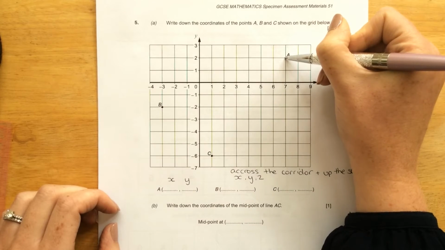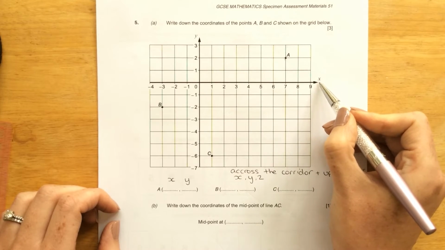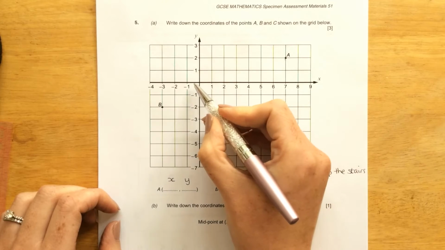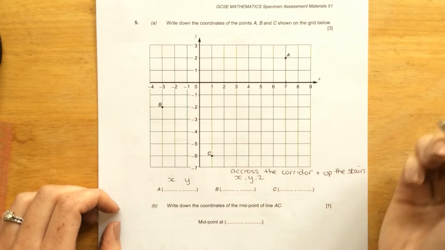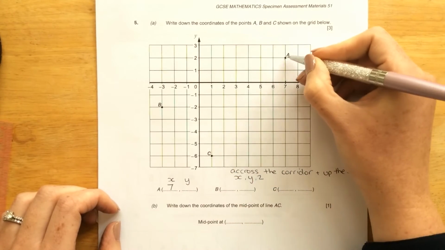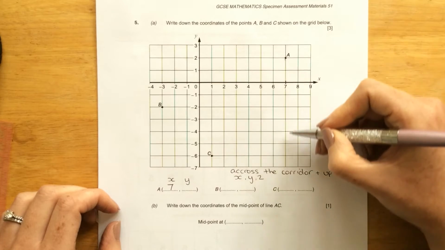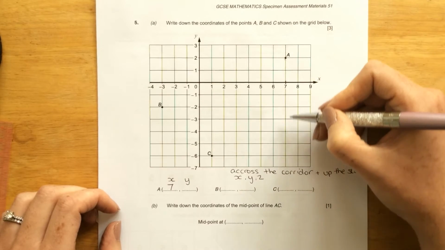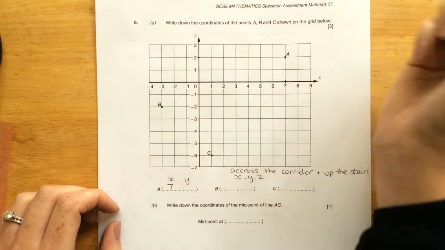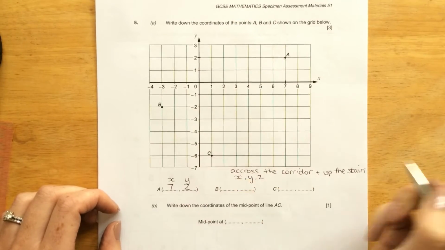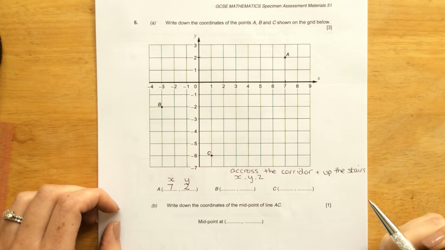So point A is here, so I'm going to go across x-axis. It is across first. Where is that point on the x-axis? It's at 7. So my first number is 7. And then up or down the stairs. Where is it on the y-axis, the vertical axis? So here is the point, here is the y-axis, it's at 2. So the first coordinate A is 7, 2.